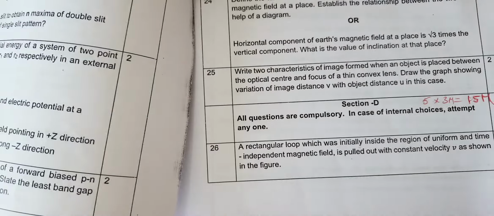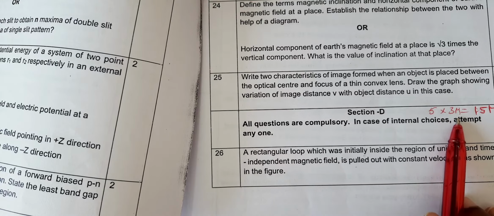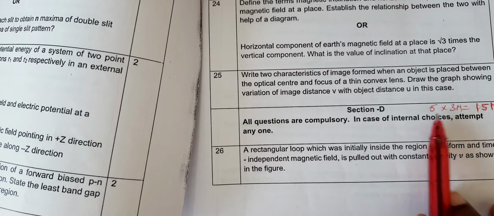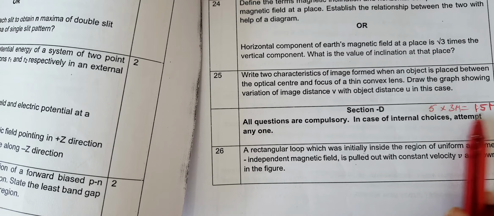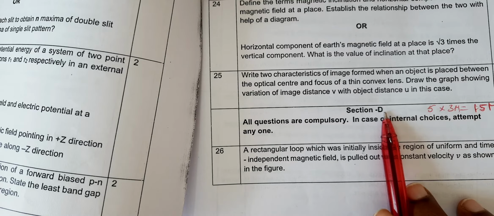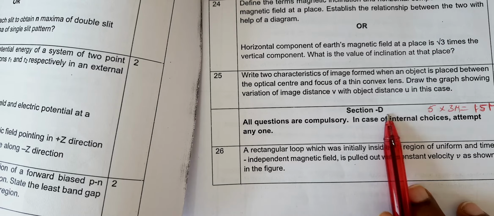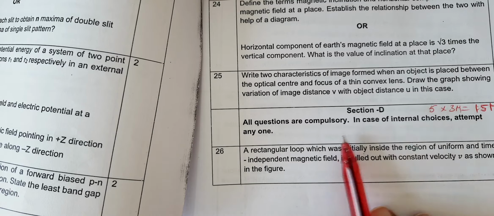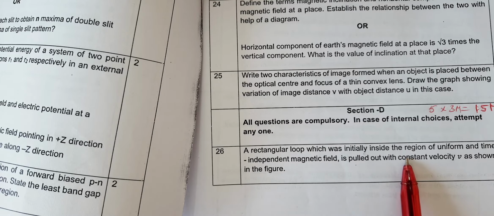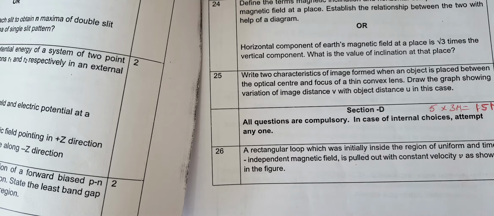You have 5 three-mark questions here, that is 15 marks you are going to carry from this section. This section carries 15 marks, right? You can score all 15 marks if you answer carefully. So all questions are compulsory.